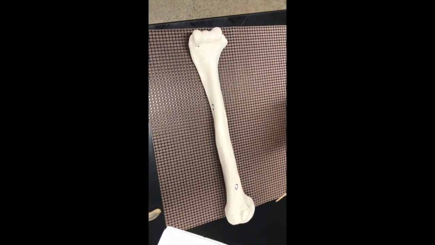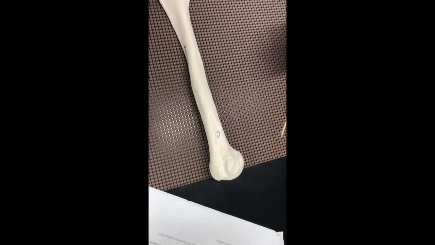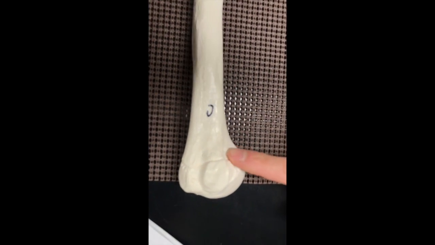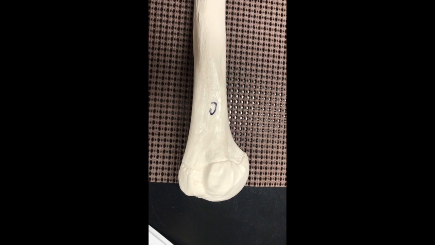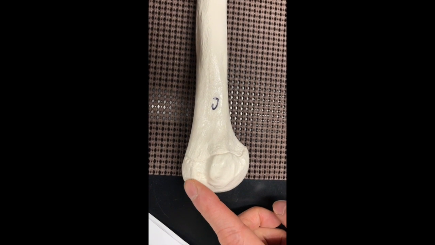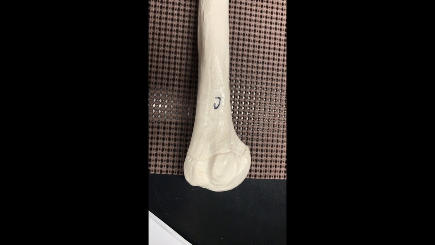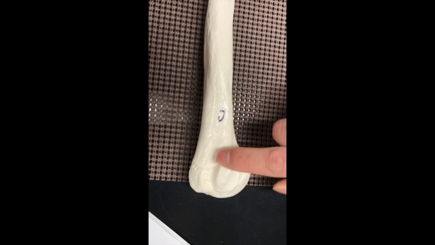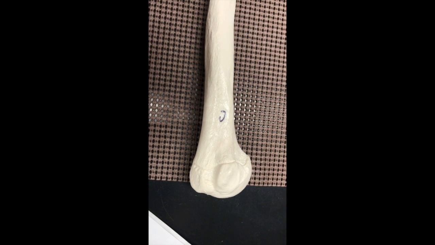So this is the head. This part right here is the anatomical neck. And this right here is the greater tubercle. And lower to that is the lesser tubercle.